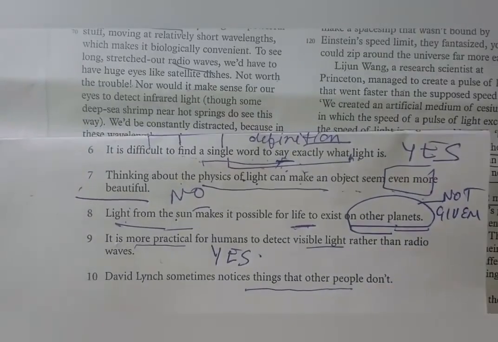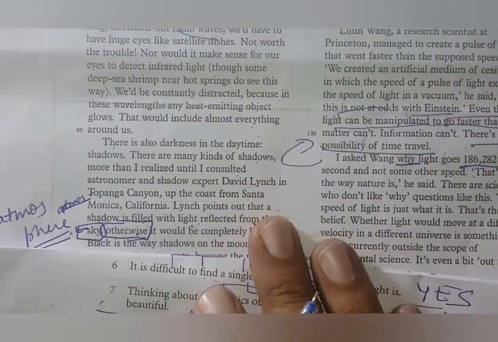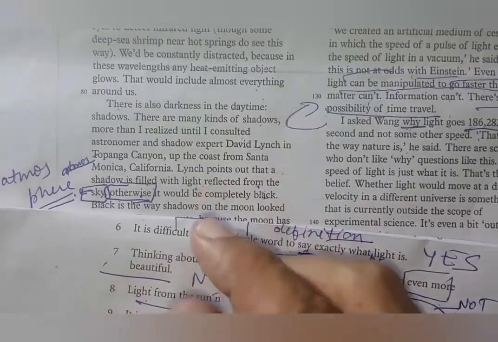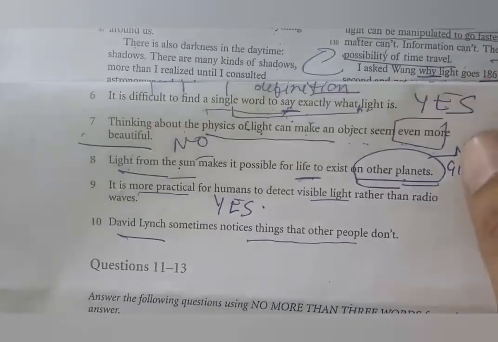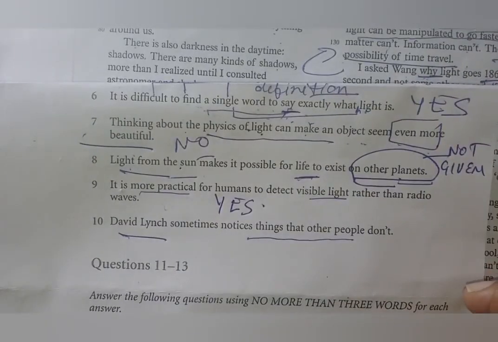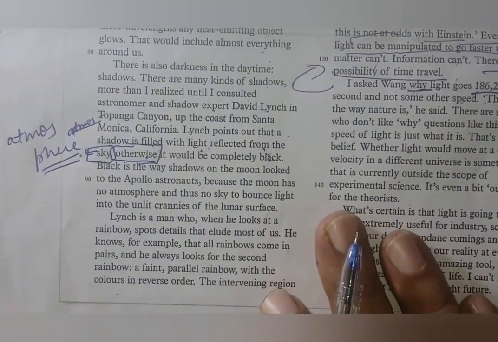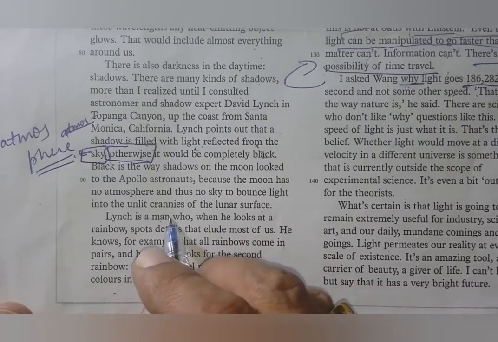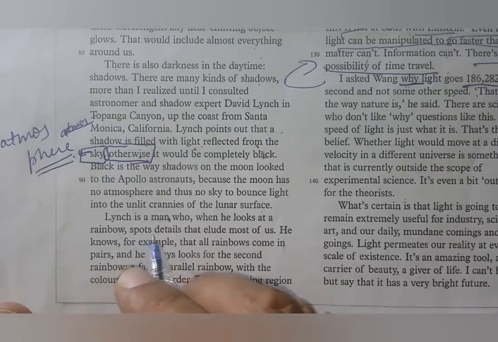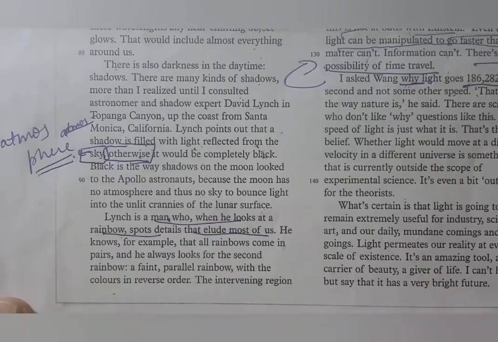Now he is this one David, so we have to find David here. We read it before also. He went to the coast, so there was the equation here. Notice things that other people don't. Okay, we have to check with other people. David is a man who, when he looks at a rainbow, spots details that elude most of us. So the complete match is there. I got it.